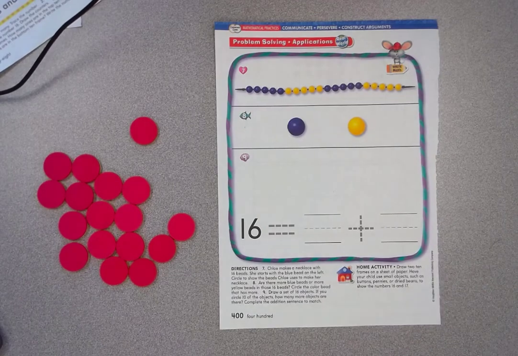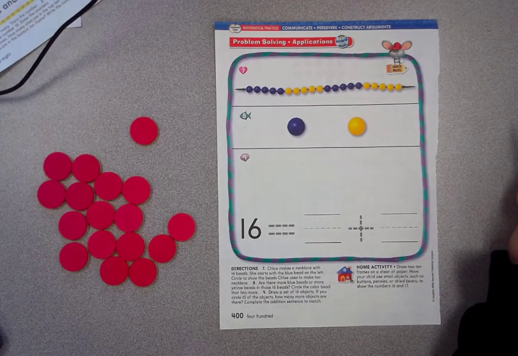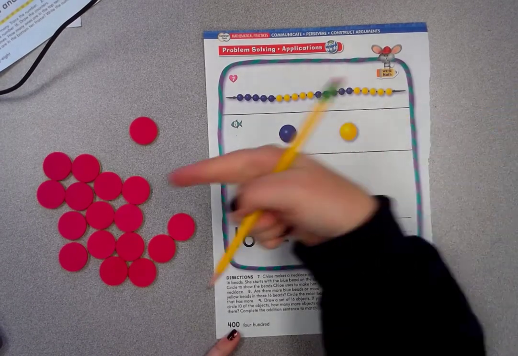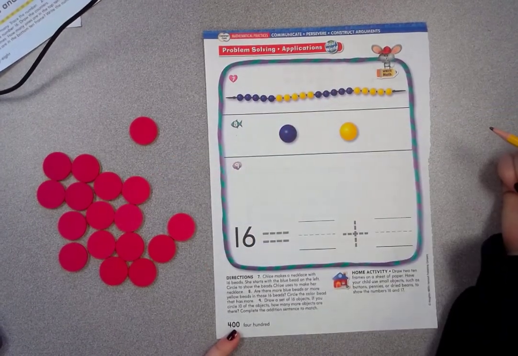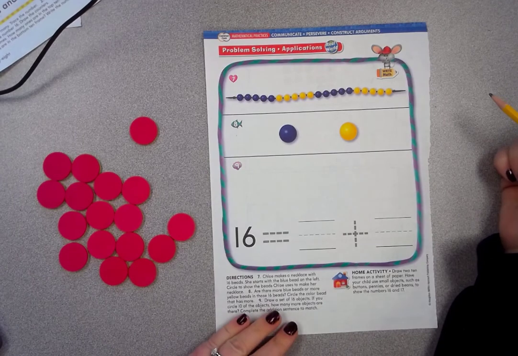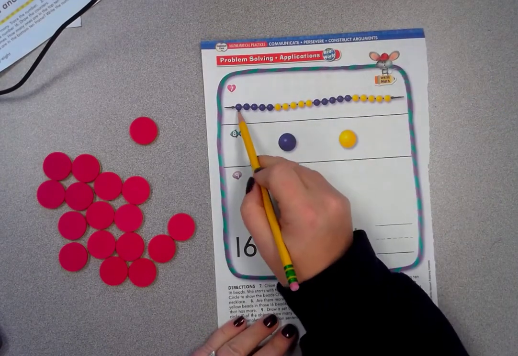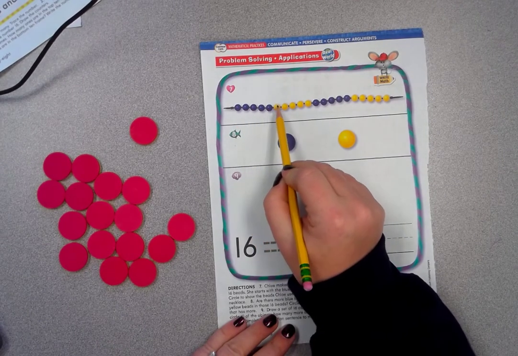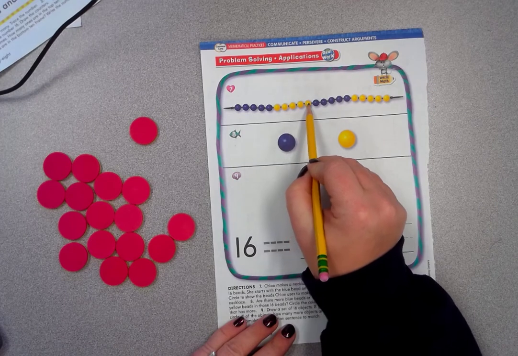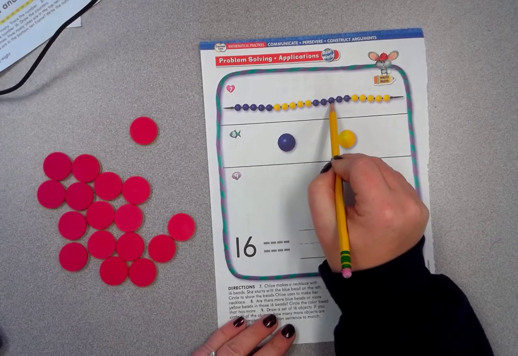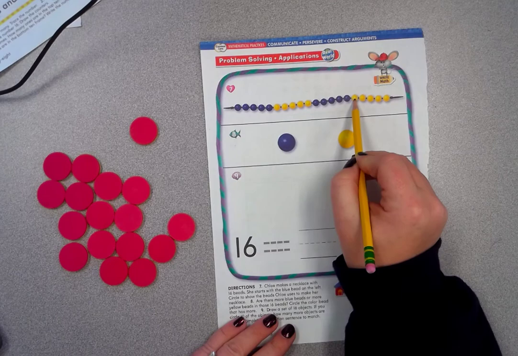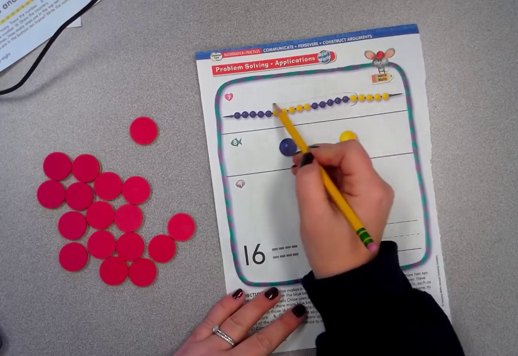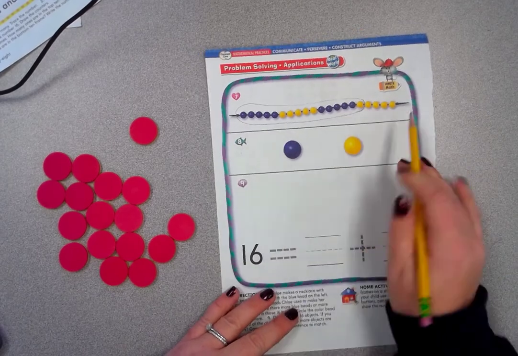Ooh, we're going to make a necklace again. Chloe makes a necklace with 16 beads. She starts with the blue bead on the left. Circle to show the beads Chloe uses to make her necklace. So we need 16 beads. So we have to stop at 16. 1, 2, 3, 4, 5, 6, 7, 8, 9, 10, 11, 12, 13, 14, 15, 16. So that's the last bead we're using. Circle the beads to show the ones we're using to make a necklace.